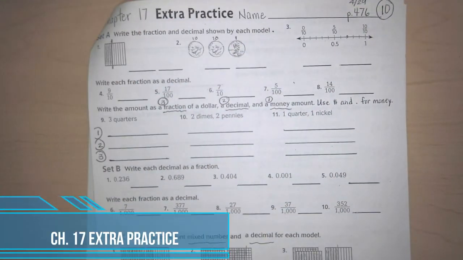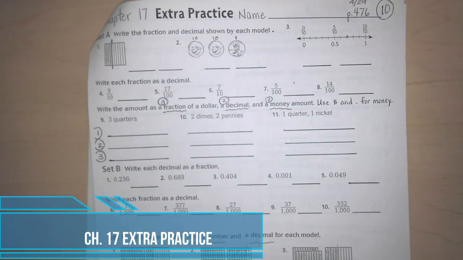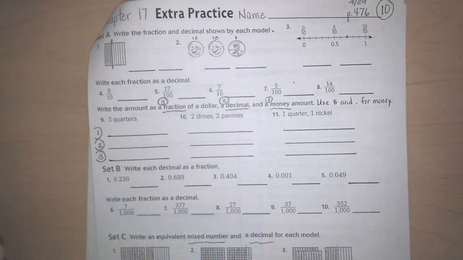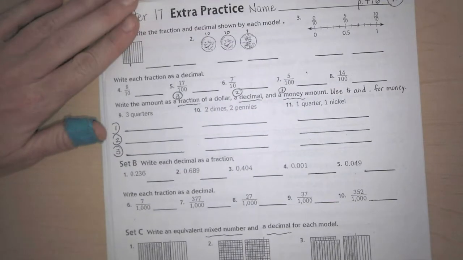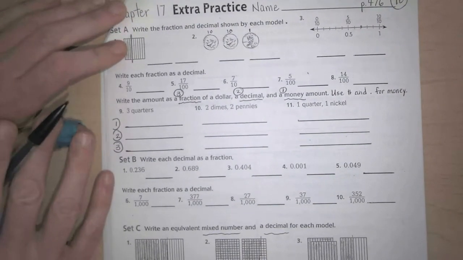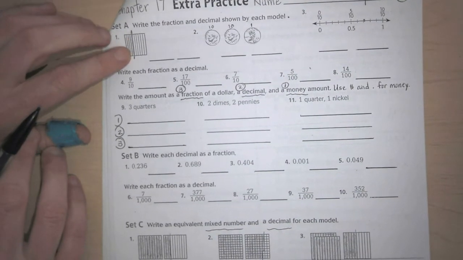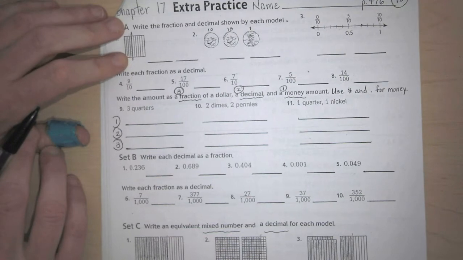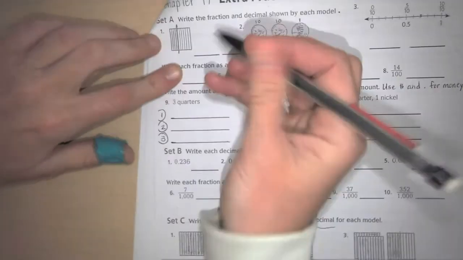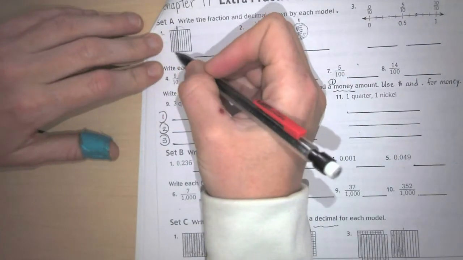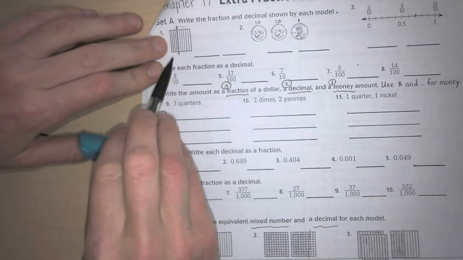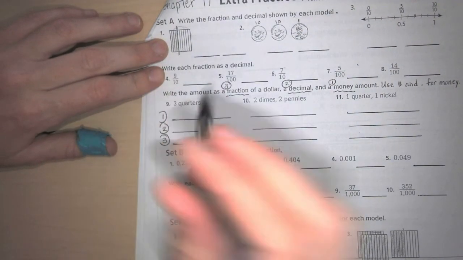So today's our review. We're going to start this extra practice page. I am just going to do 1 or 2 of each type, and if you want to keep working on this, you can. I would just suggest doing the ones you need more practice on. You don't have to do the whole thing. So set A is write the fraction and decimals shown by each model. So like this one, I don't have a whole number because it's not completely colored in.